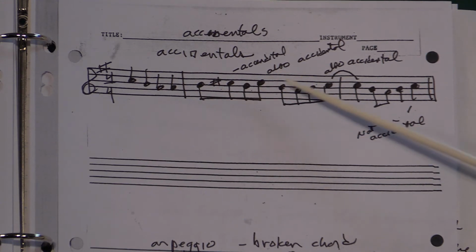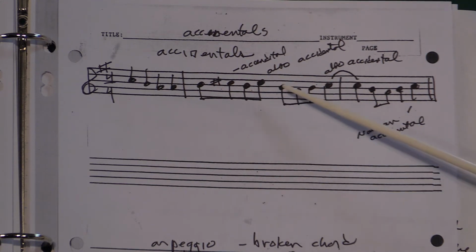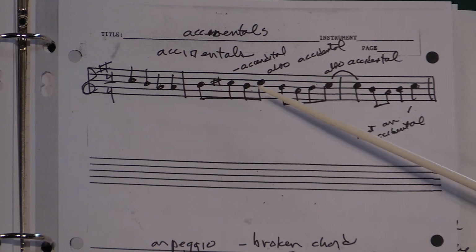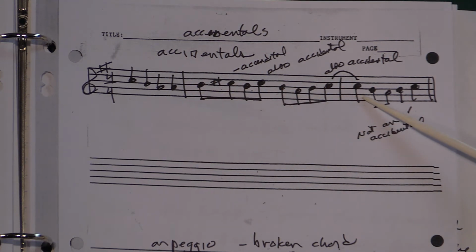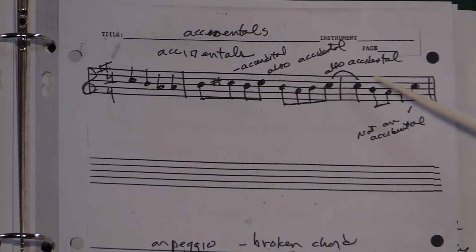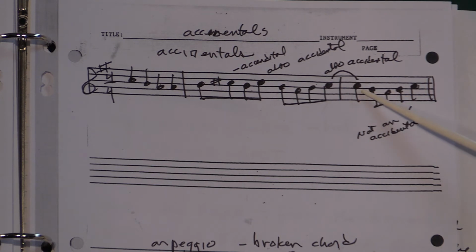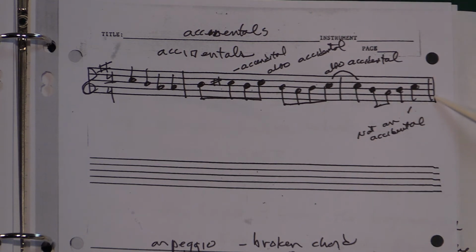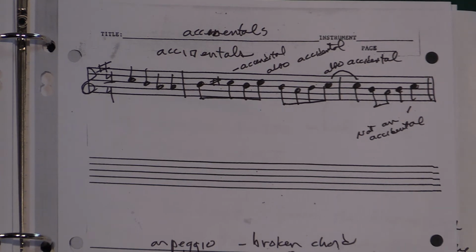That means every C in that measure will be sharped because it goes for the entire measure. And then this will also be an accidental because it's held on to an accidental at the end of that measure. And then this is not an accidental. It goes back to the normal one again.